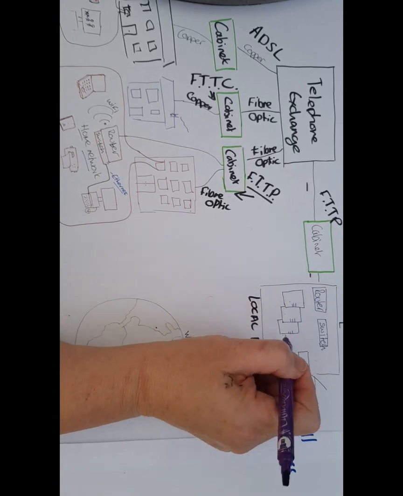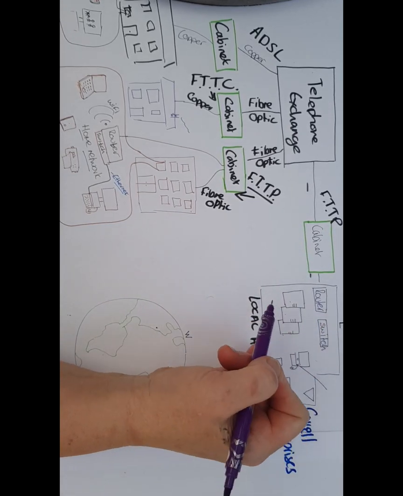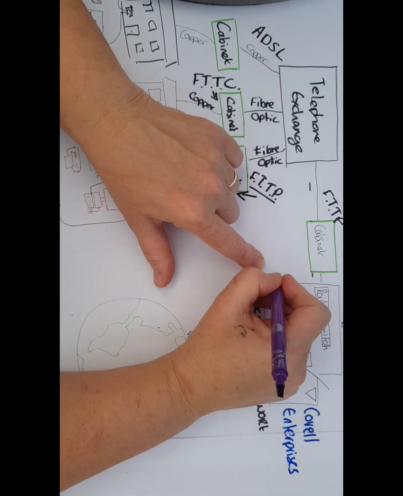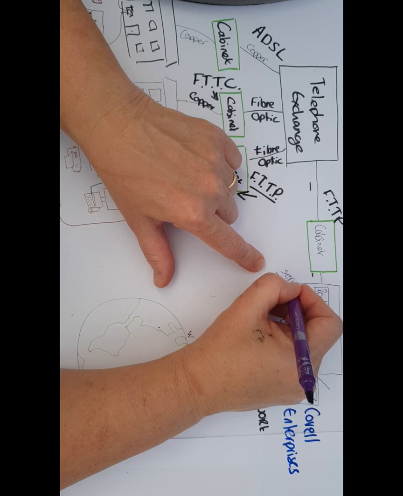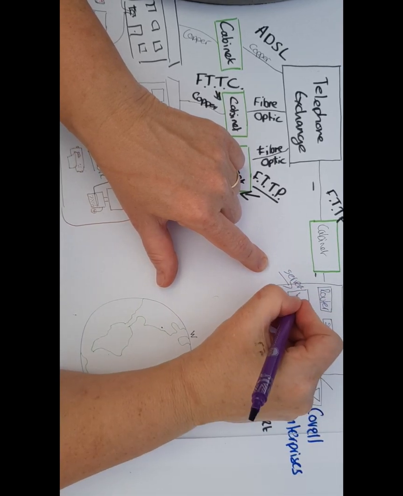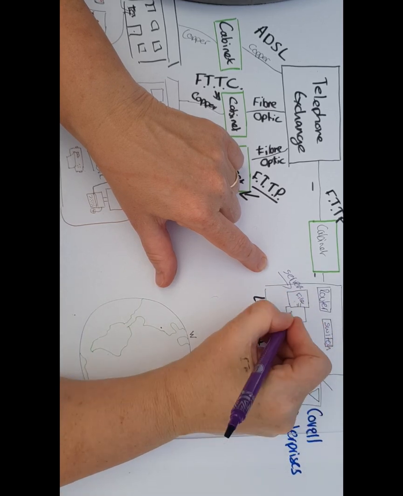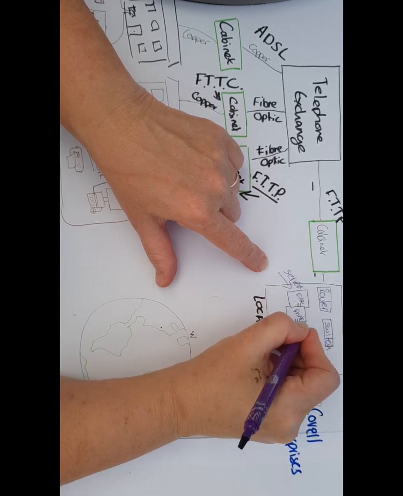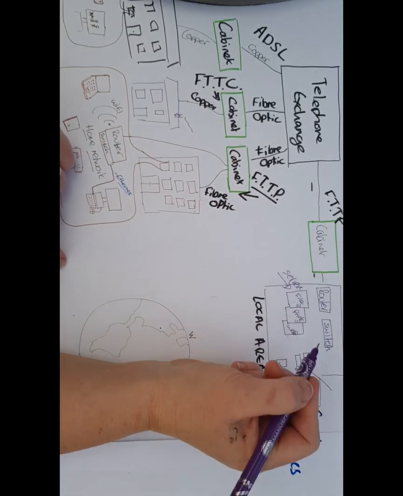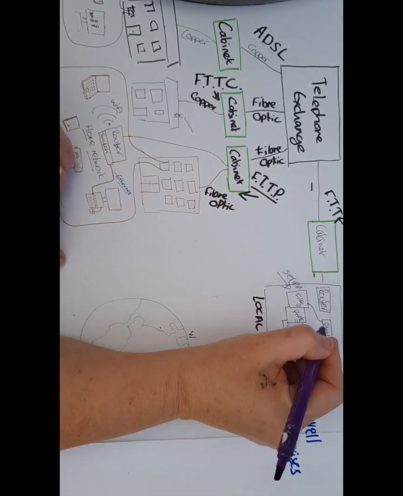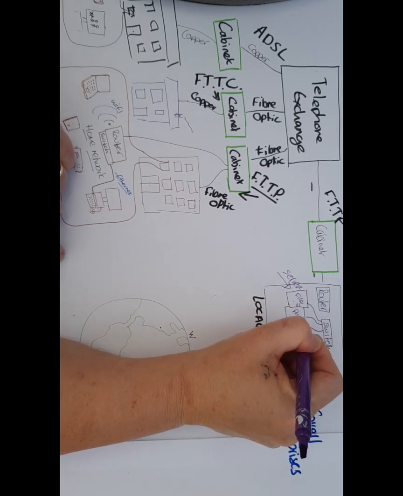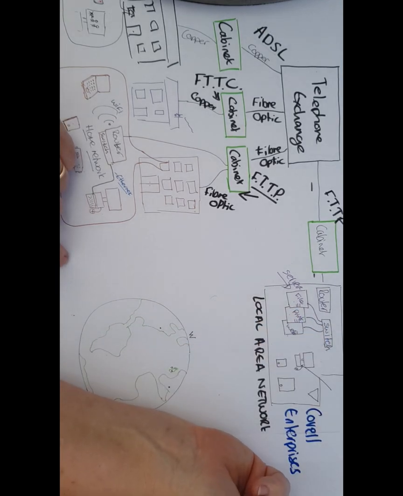So these things here are servers, and we're going to learn about those more in the next lesson. So this might be my file server, this might be my print server, this might be my web server, I might have a mail server, but we've got servers and they are connected to the switch using Ethernet cable.